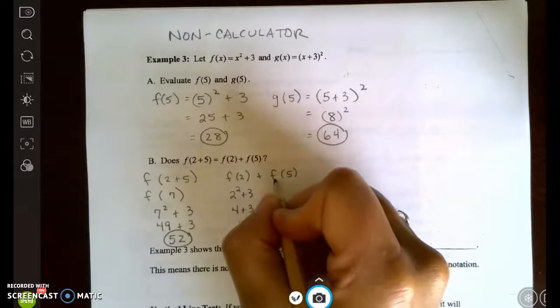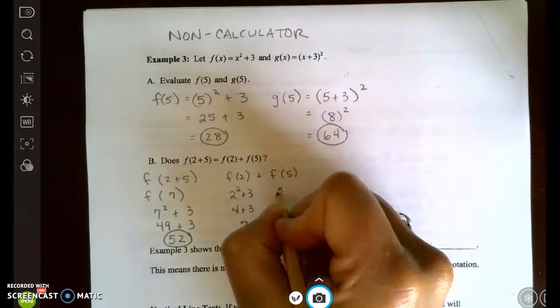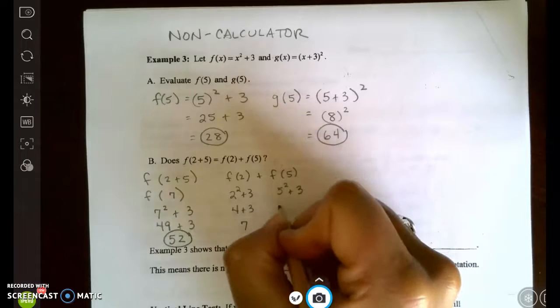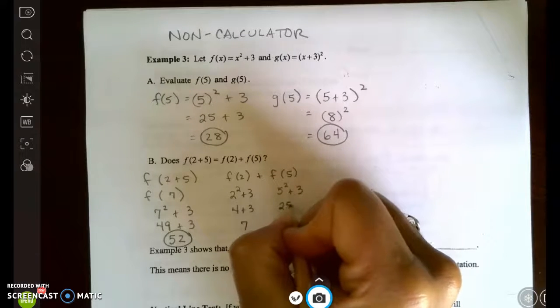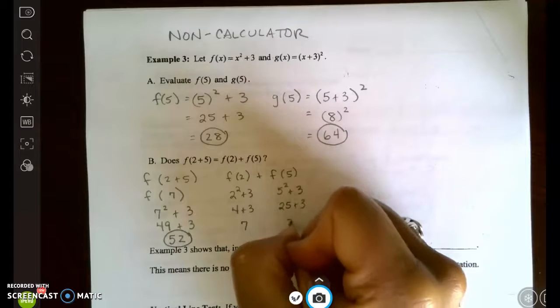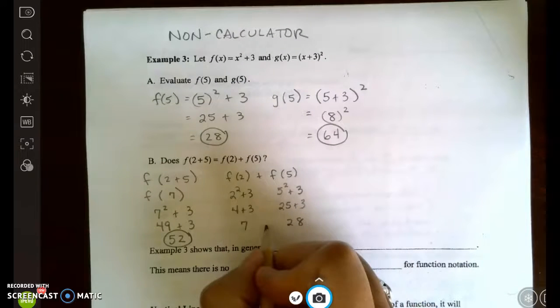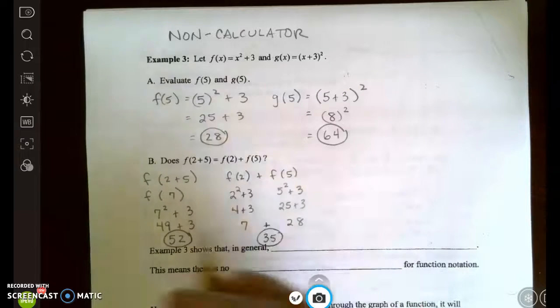And I'm going to add to that f at 5, which would be 5 into the f function, 5 squared plus 3, which is 25 plus 3, or 28. Then I'm asked to add those two together, and I get 35.